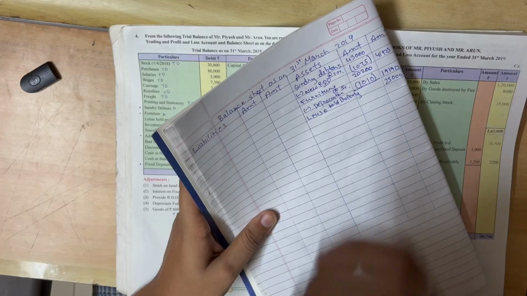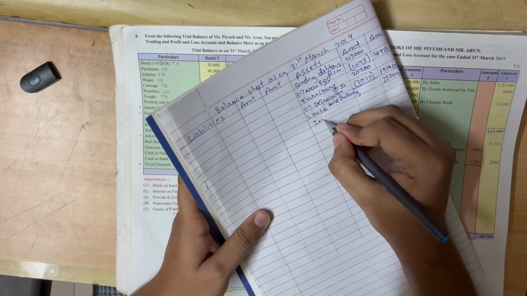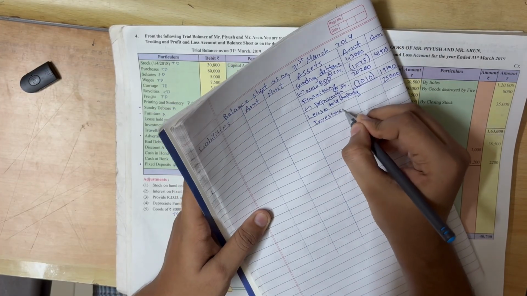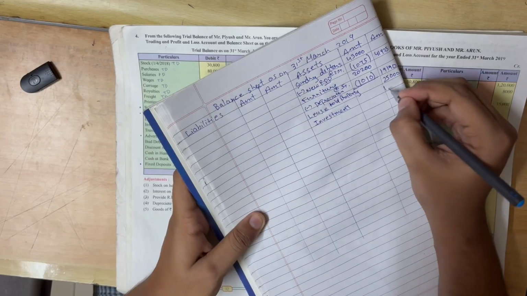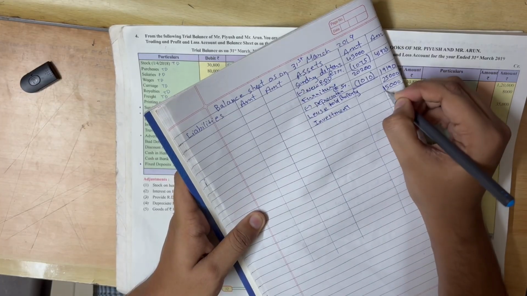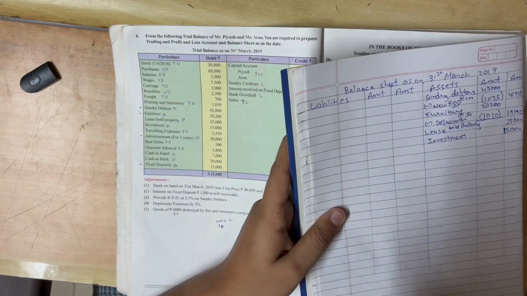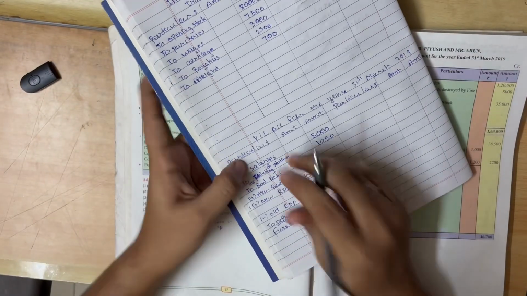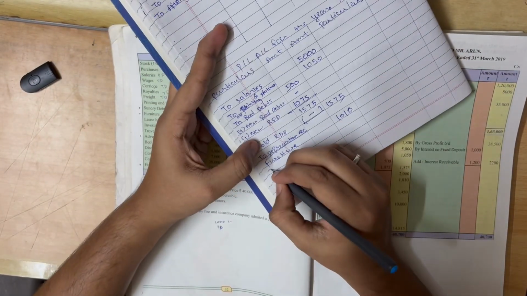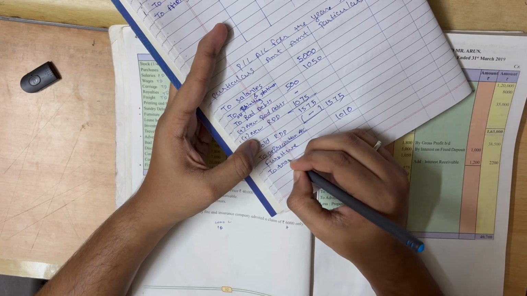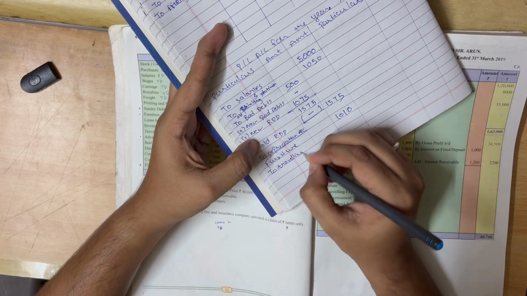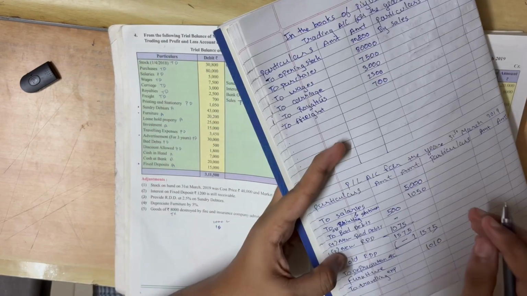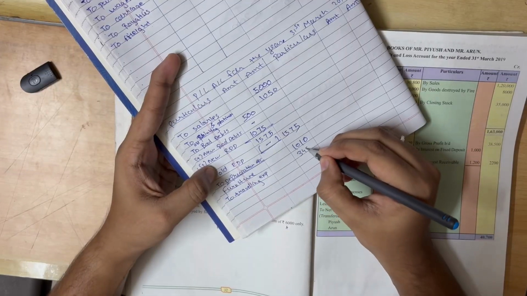Next is investment, which is 15,000. Next is traveling expenses, which is indeed an expense, so to traveling expense, the answer is 3450.